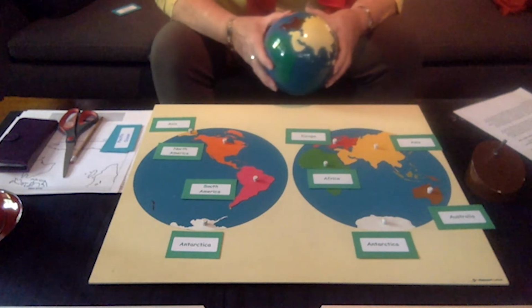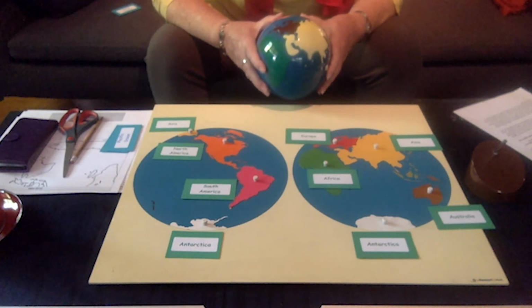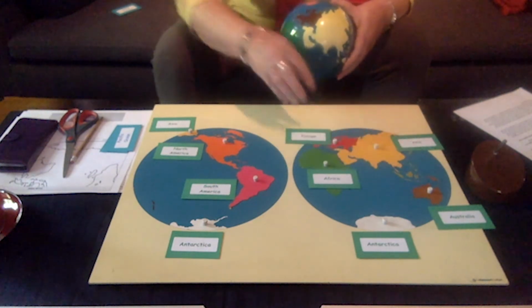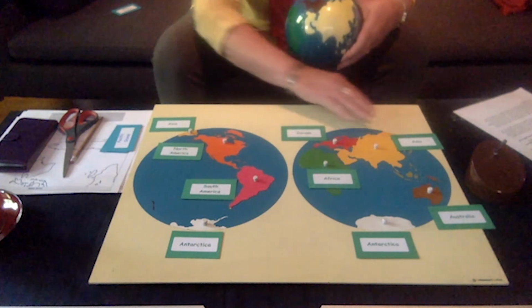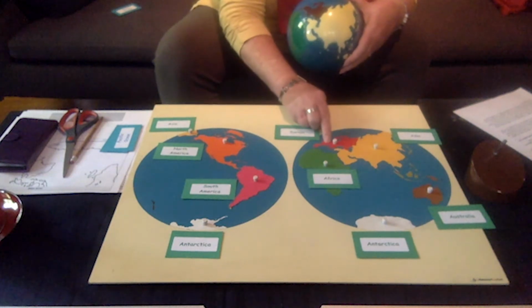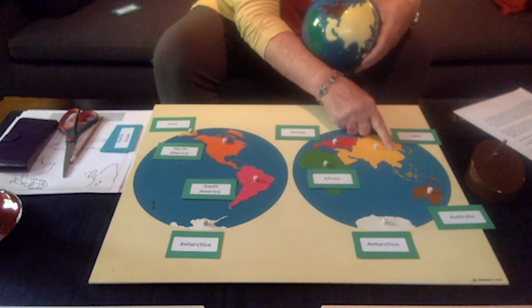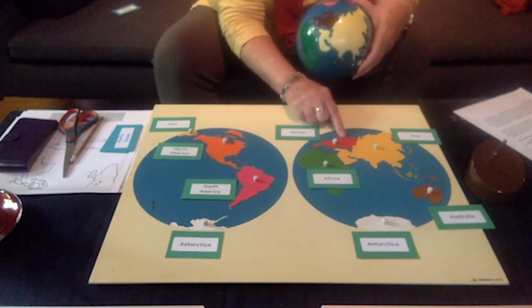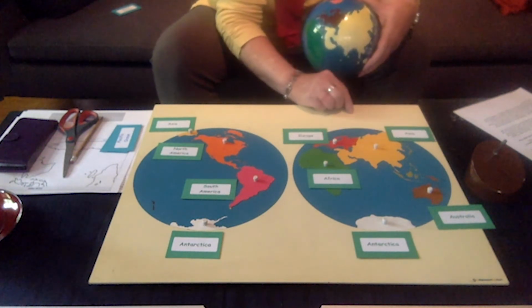Now some of you might wonder why, if the definition of a continent is a large mass of land surrounded by water, why wouldn't this whole thing be a continent? And sometimes people do refer to it as Eurasia, but because the cultural differences between the people that live there and their history, the people from Europe, are so very different from the people that are in Asia, it was decided that it would be 2 separate continents, 2 separate identities, Europe and Asia.